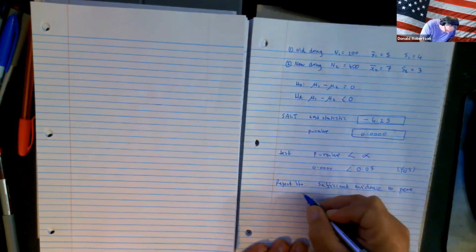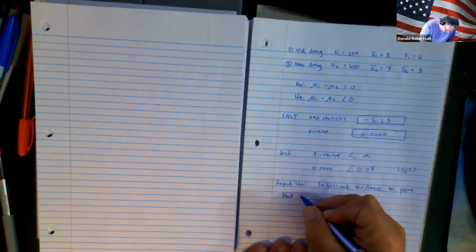In this case, I think it's pretty clear that the answer is definitely yes. So won't you then pick reject H not, and that would then be sufficient evidence to prove that the new drug, I'll just say, did a better job than the old one.